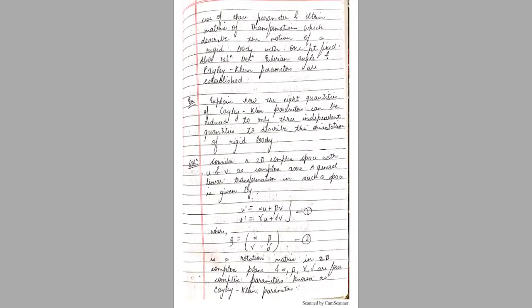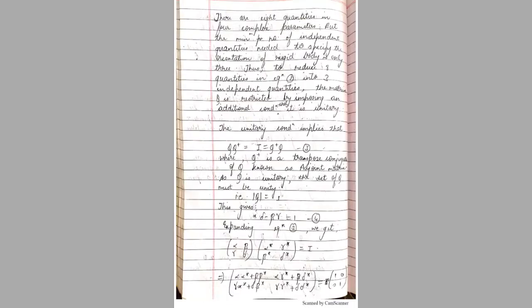So how do we find the determinant? Alpha into delta minus gamma into beta, and this quantity is equal to 1. So we have this equation 1. What does equation 1 say? Equation 1 says that alpha into delta minus beta into gamma is equal to 1.